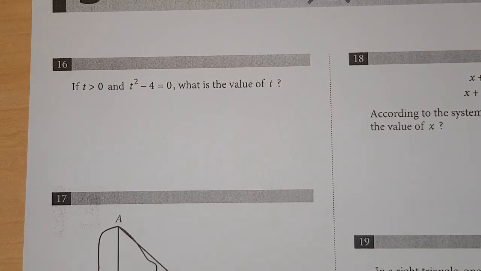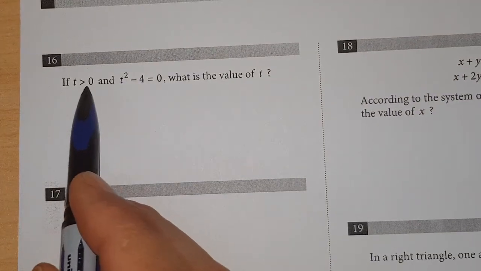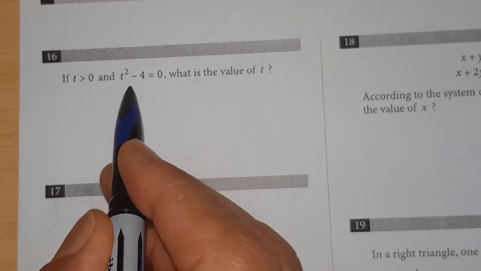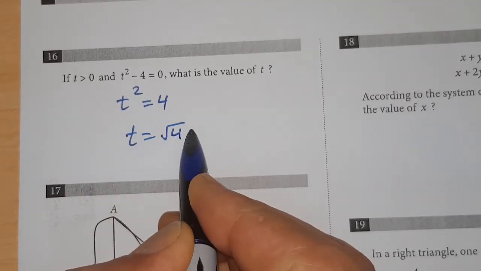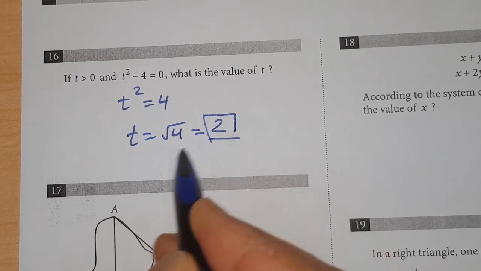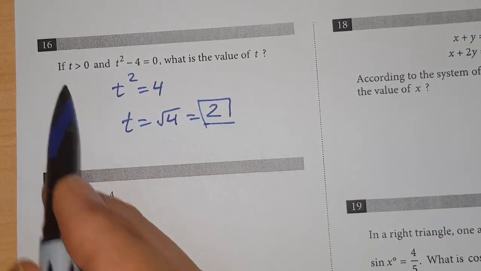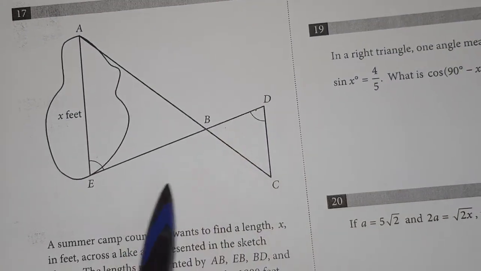Come to this question. T bigger than 0 means t is positive. This is very easy. T squared minus 4, quadratic equation. T squared equals 4, so t equals root 4 equals 2. You take only the positive root because t is positive. Okay, it's easy. Come to this one.